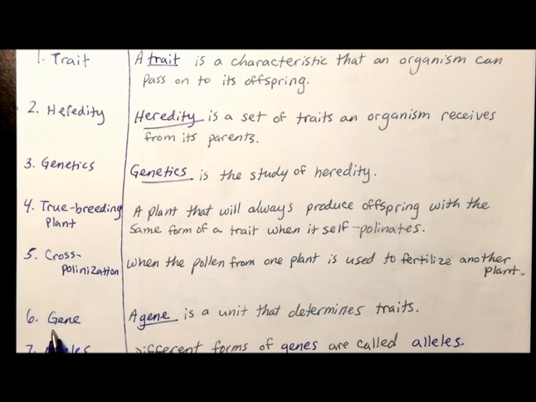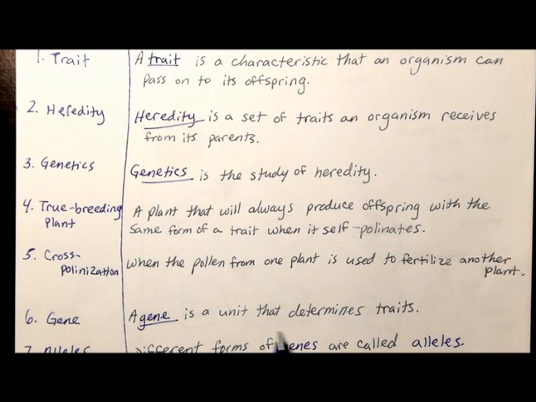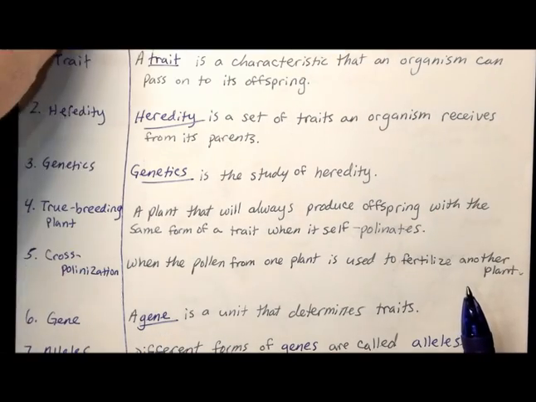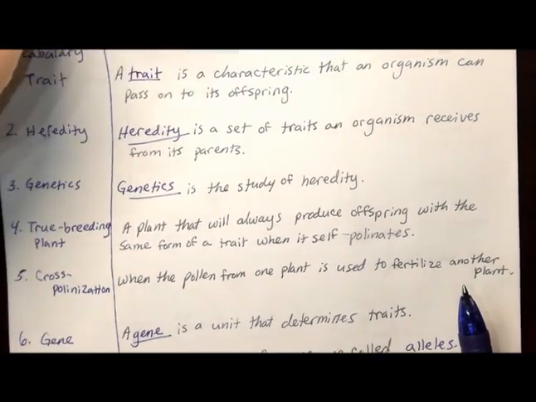Number 6 is gene. A gene is a unit that determines traits. We talked a little bit about genes with the Study Island from Chapter 10. Genes are the things that basically determine your traits, as it says above and in the definition.